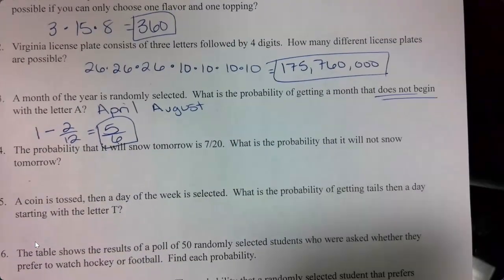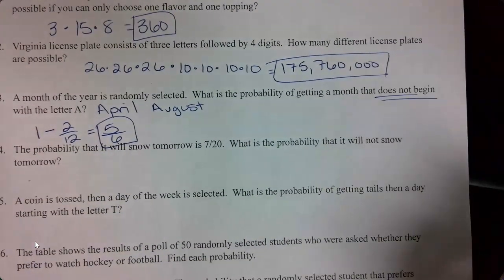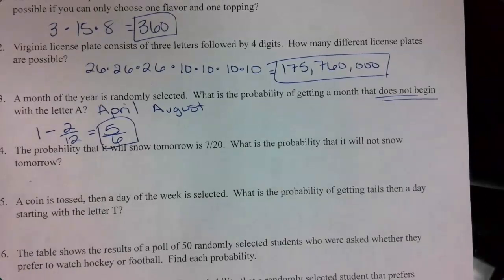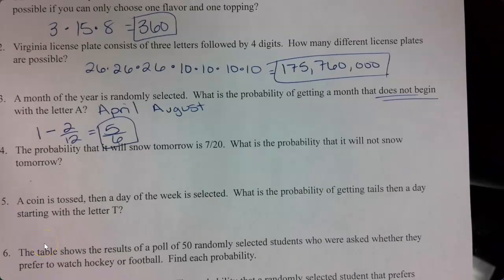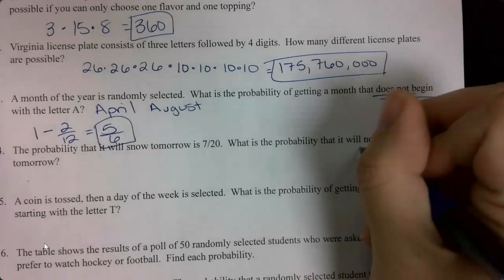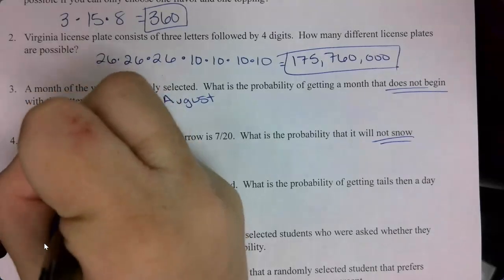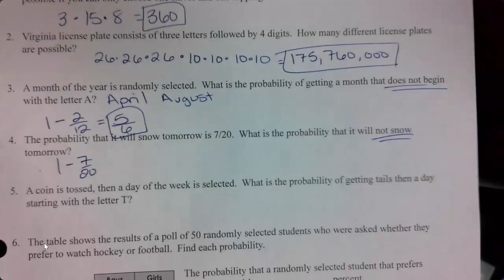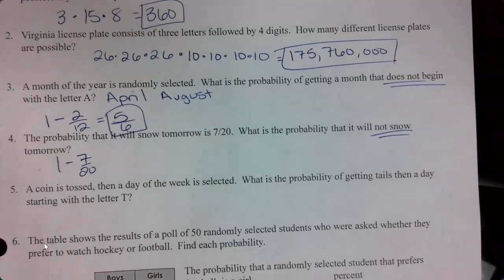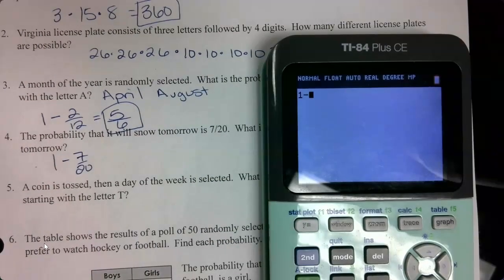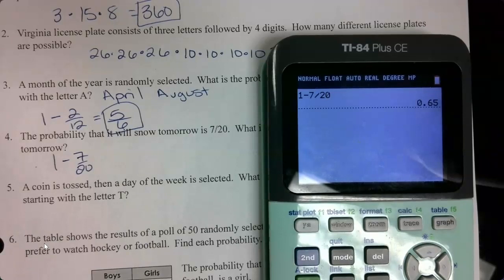My next question says the probability that it will snow tomorrow is 7 over 20. So number 4 says the probability that it will snow tomorrow is 7 out of 20. What's the probability that it will not snow tomorrow? That's keywords to subtract from 1. So I do 1 minus 7 over 20. And then I can use my calculator here, which gives me 13 over 20.